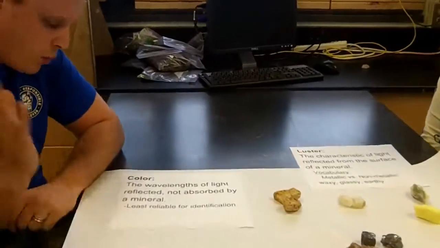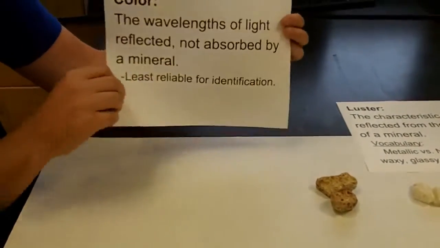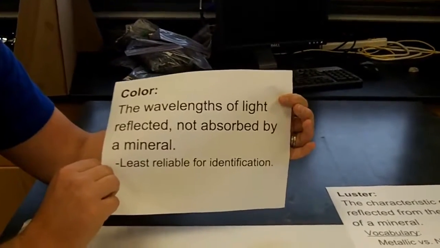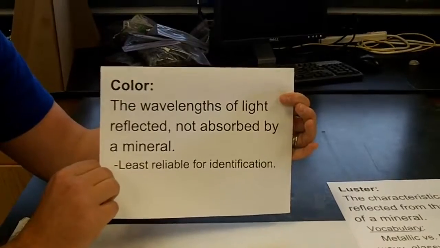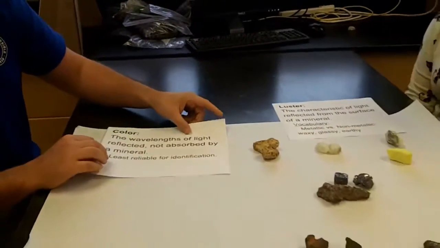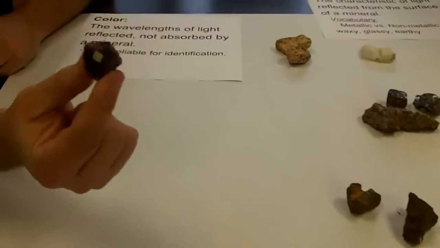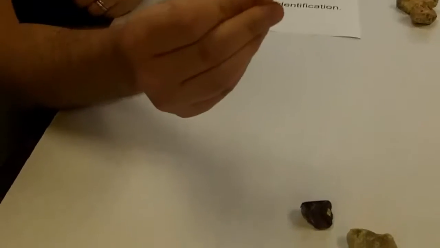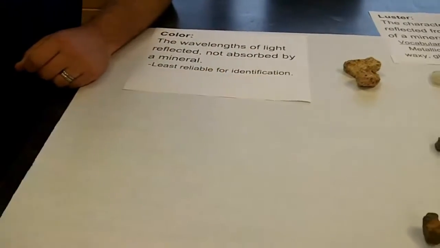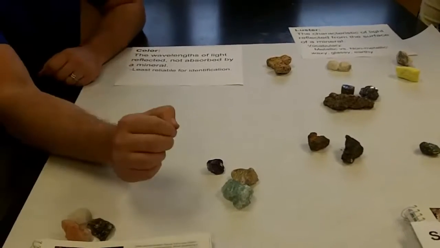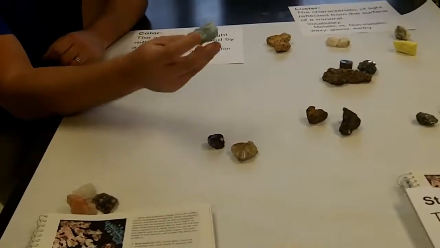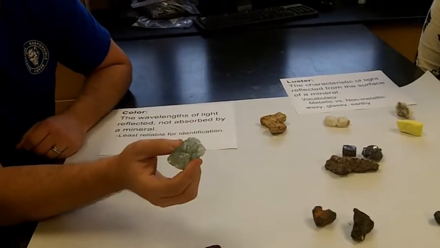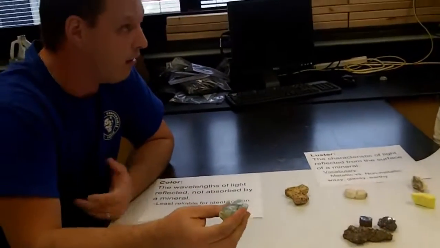So color, we actually have the definition, and I'm going to hold this up. The wavelengths of light reflected, not absorbed by a mineral. This is one of the physical properties, color. Let's take a look at some of these examples. What color do we think this one is? Purple. Purple, okay. And what color do we think this one is? Pink, light pink. Pink, okay. And then let's say this one. Turquoise. Green. Green, and I would say aquamarine.